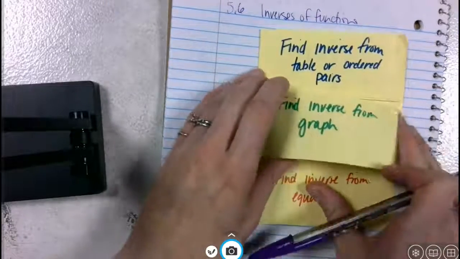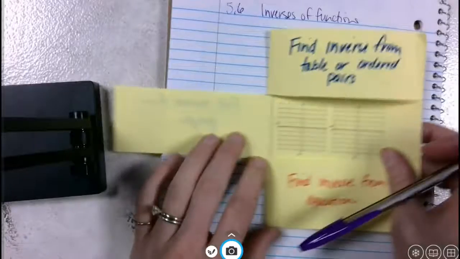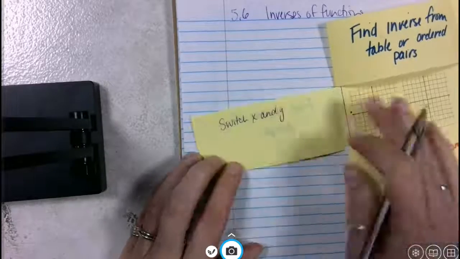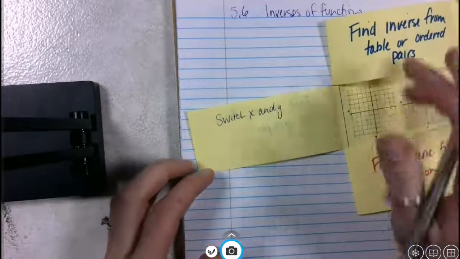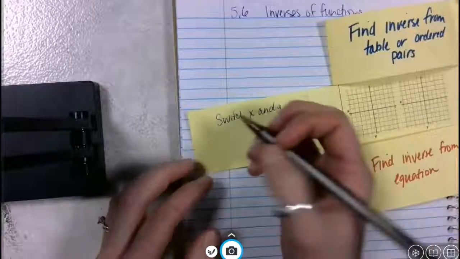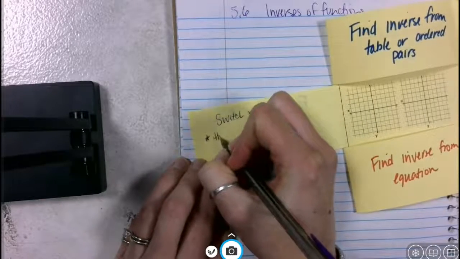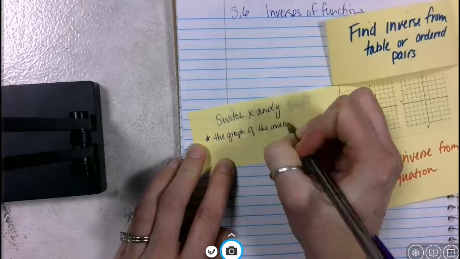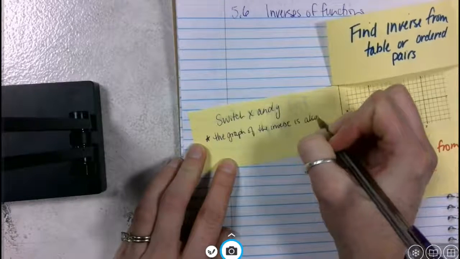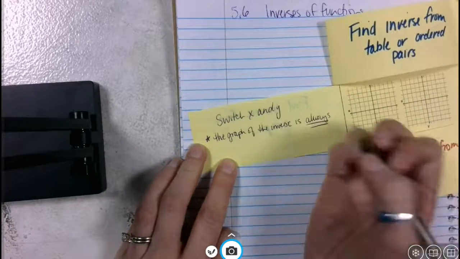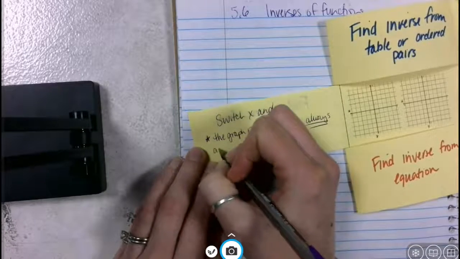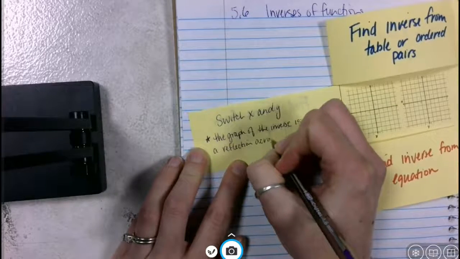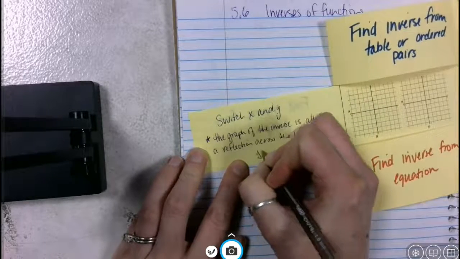Okay, so now let's look at what this looks like from a graph. Again, I switch my x and my y. That's the biggest thing. Now we're just looking at it from a graph instead of from a table. So here's another little thing about the graph. The graph of the inverse is always, and I'm going to underline that because that's kind of an important piece, a reflection across the line y equals x.